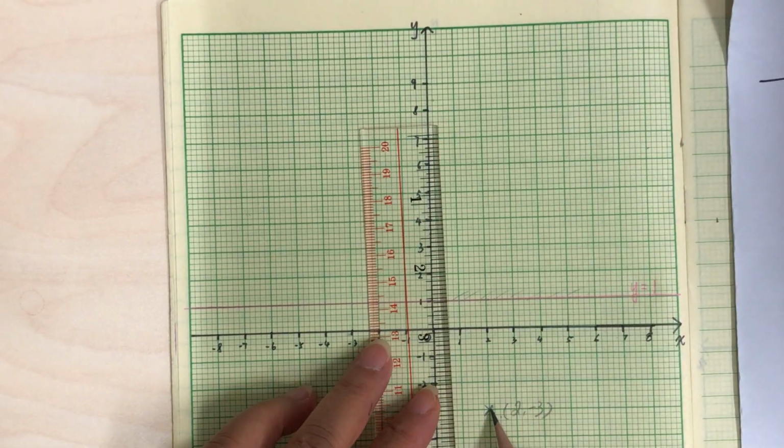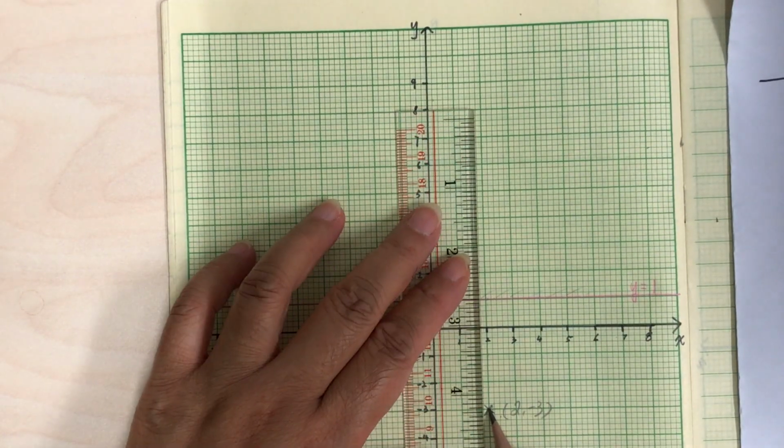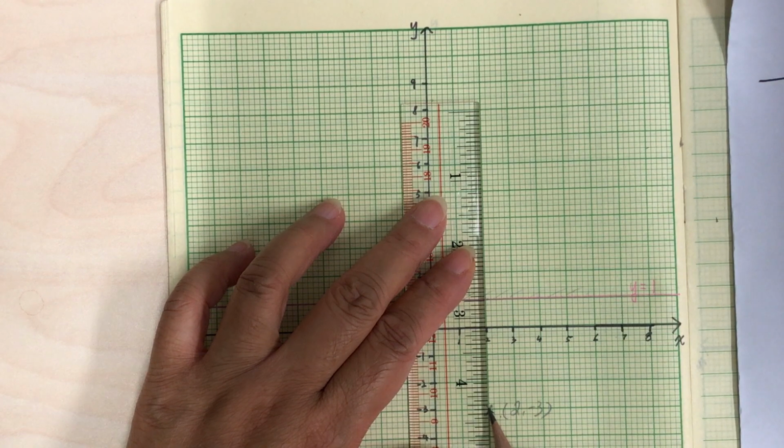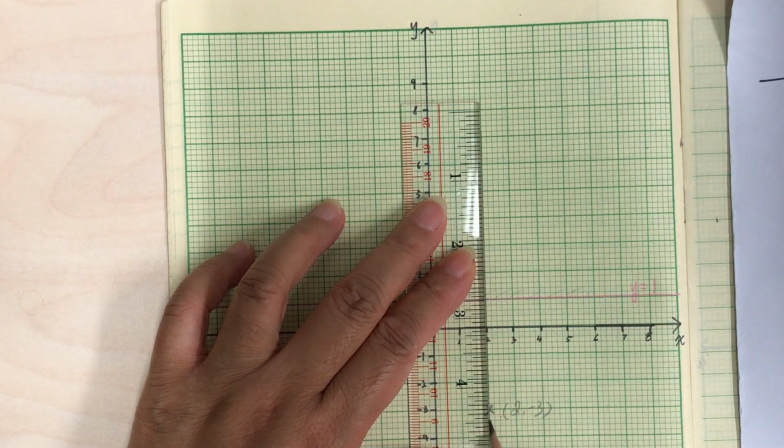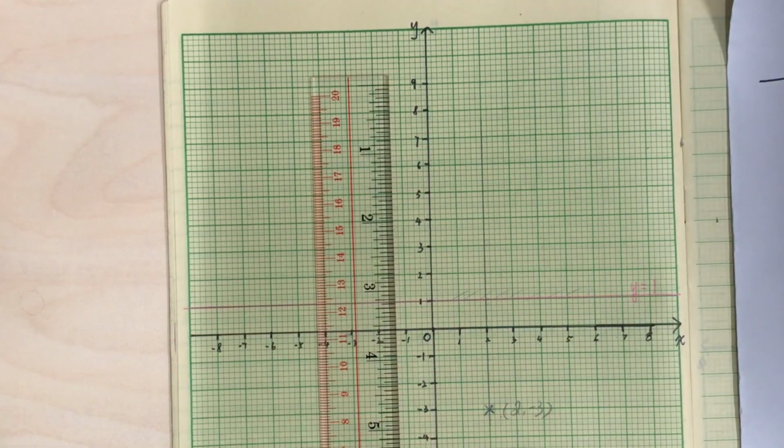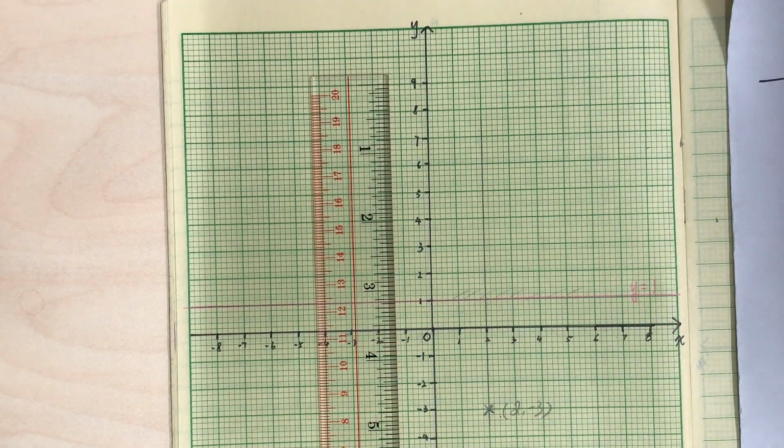And then the image will be kept on this line, as shown here.